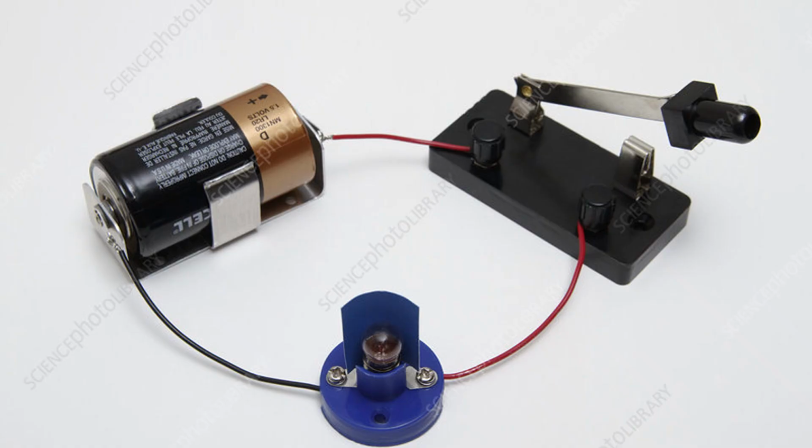My dear students, who can tell me whether the circuit is open or closed? I can hear your answers. You say it's open because the switch here is not connected. So an open circuit is a circuit like this one. Why? Because the parts are not connected to each other.